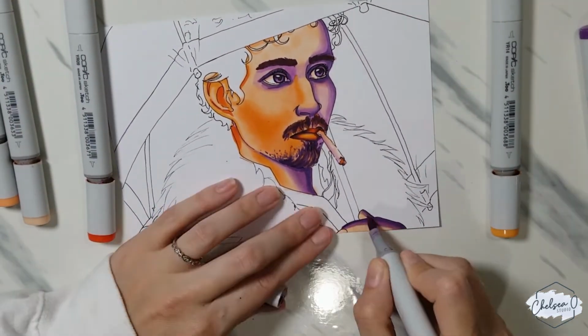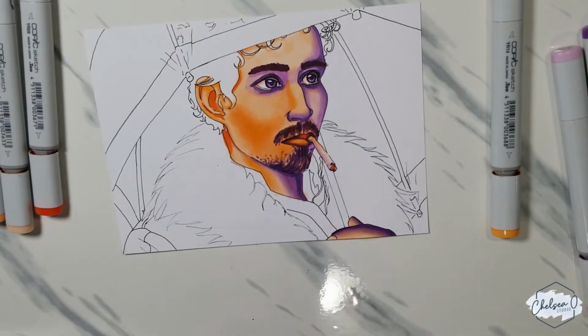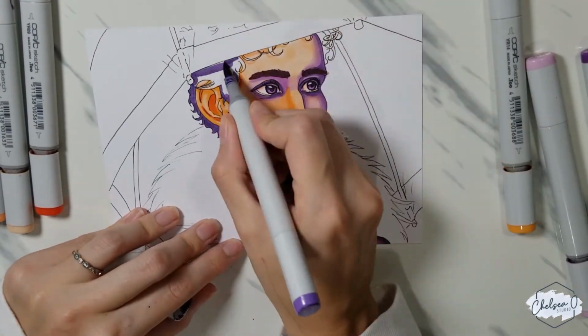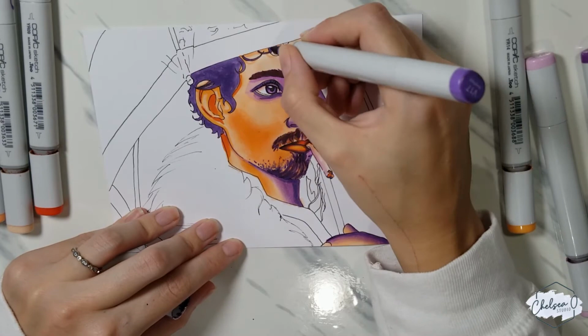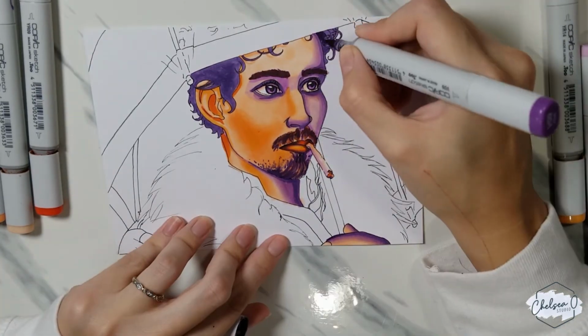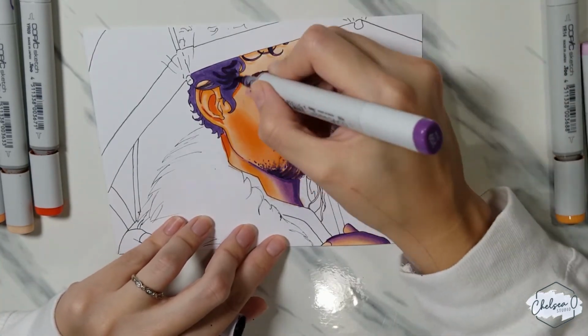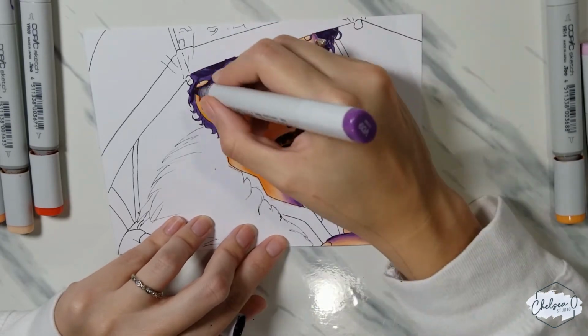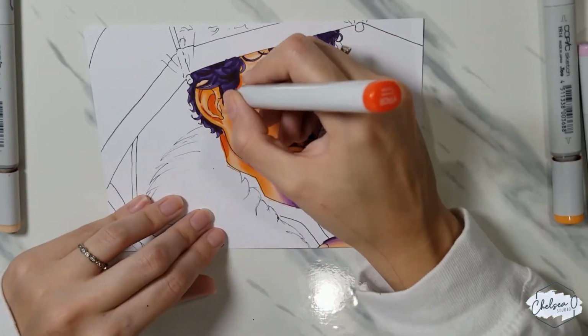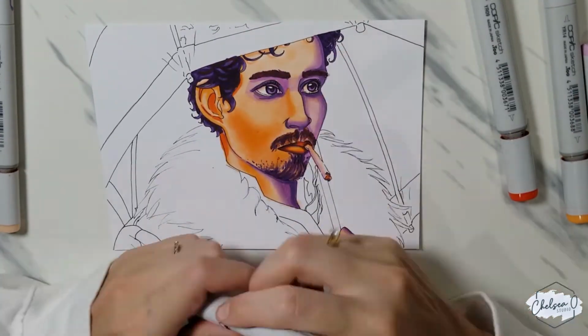Finishing off the skin areas with the hand at the bottom that's holding the umbrella. Now I'm coloring the rest of his hair with purple, and then I'll go in with a darker purple and add some orange because I wanted it to be even darker and it wasn't getting there, but the orange really pushed it over the edge.